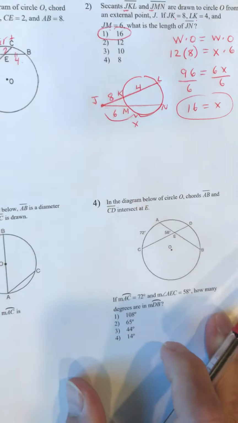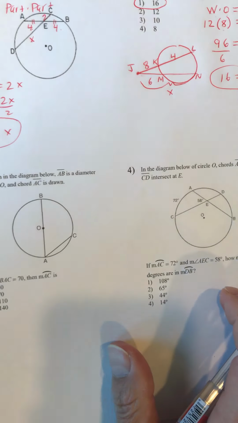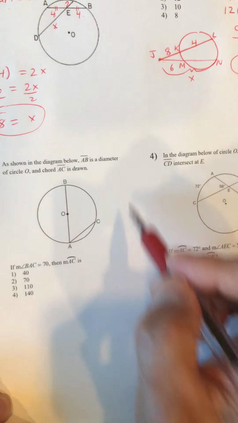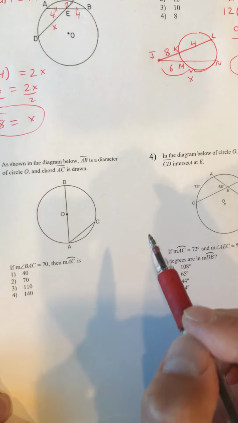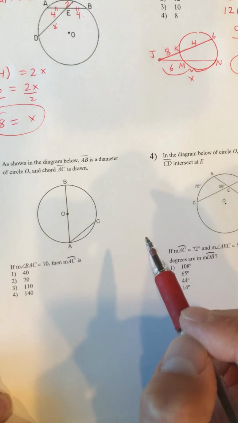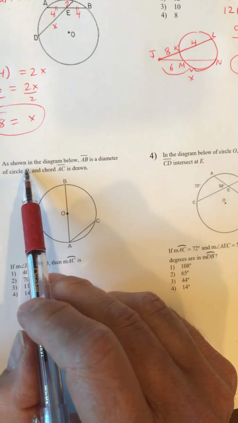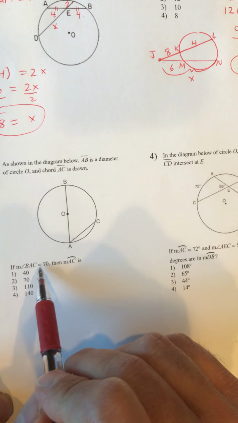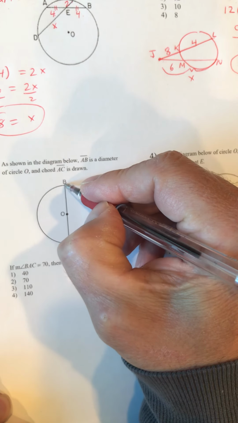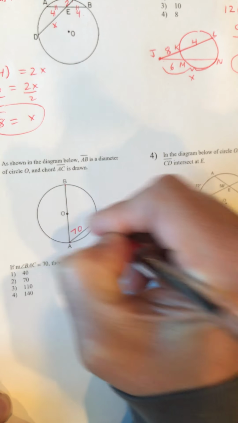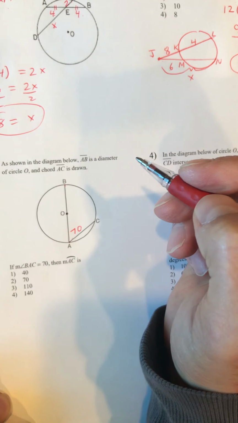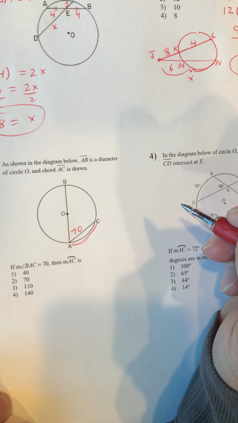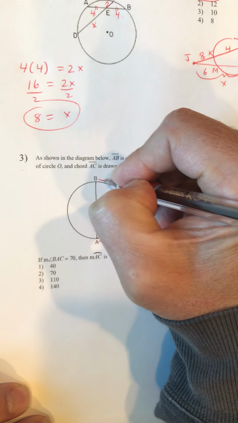And now we're going to look at a couple of the angle problems, and everything else will be pretty much the same. All right, remember with the arc angle problems, you got to make sure that you have the arc you need. All right, so let's see. In this diagram, AB is the diameter. It says BAC is 70. They want to know the measure of arc AC. All right? So, what you have to do first is you got to get arc BC.